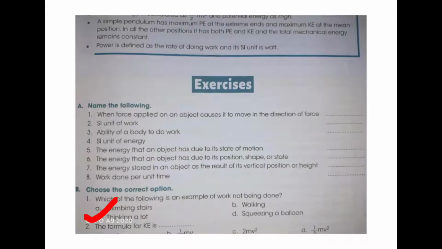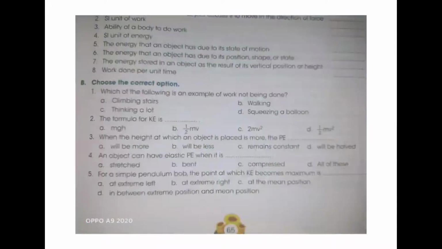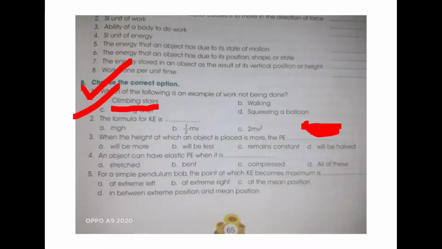Next we have the formula of kinetic energy is half mv square. So this is the correct answer. So number 1 we have done, number 1 option is C. And number 2 answer we have half mv square. So I have highlighted the answer here.